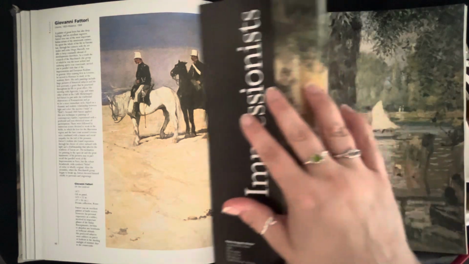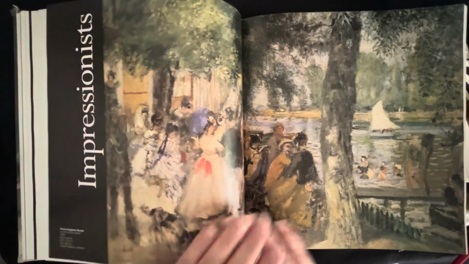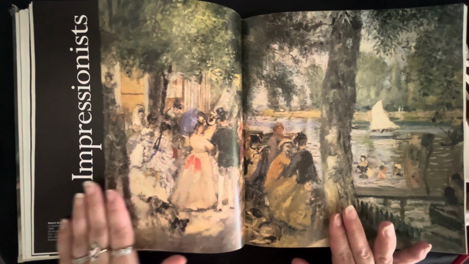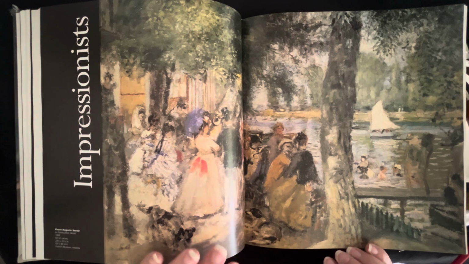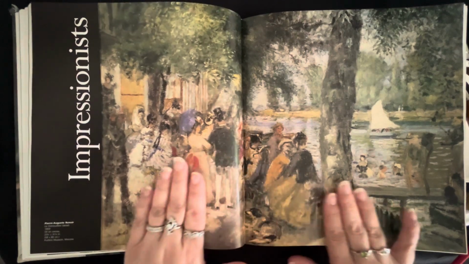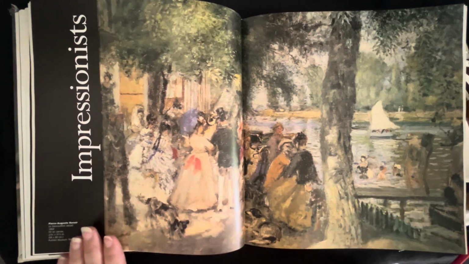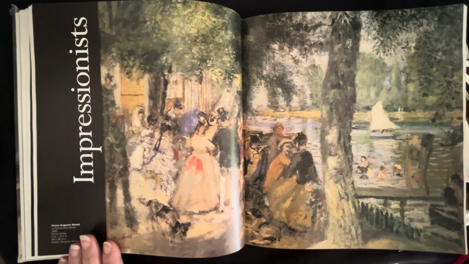Now we're moving to Impressionists. Impressionism is, of course, a very famous style of art. I'm sure we'll see some familiar paintings.